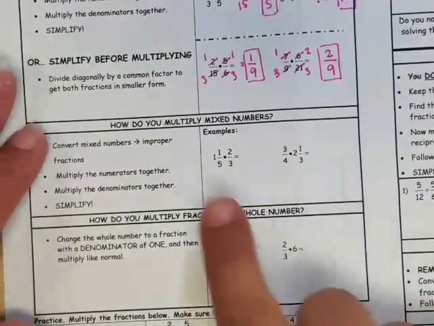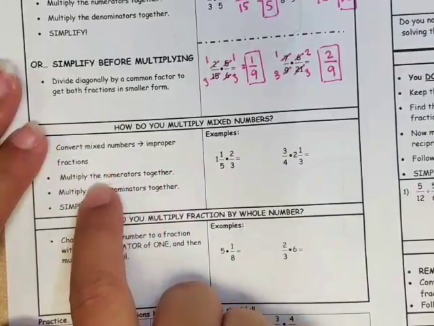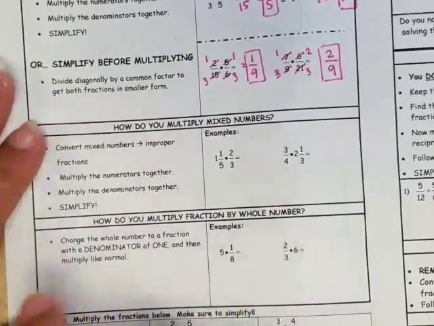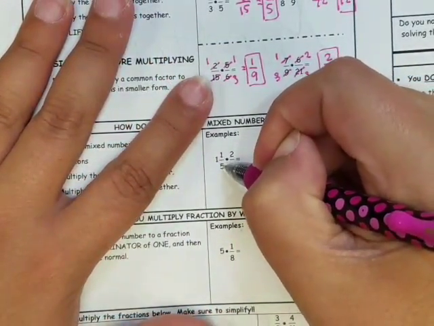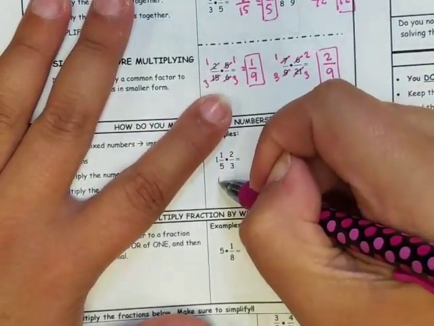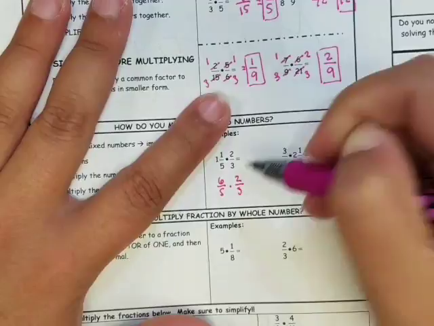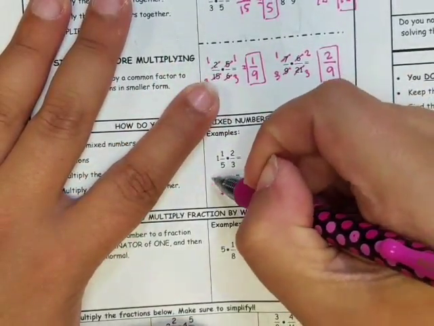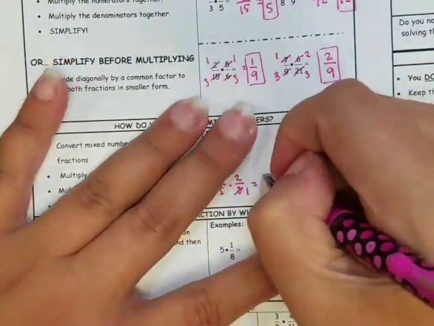What if we're dealing with mixed numbers? So what you're going to want to do is convert your mixed number to an improper fraction. Then you multiply your numerators together, denominators together, and simplify. Or you can simplify before you multiply. So for example, right here, 1 and 1/5, I can change that to 6/5 times 2/3. I notice that 6 and 3 have a factor of 3 in common, so I'm going to take out that factor of 3 and make that a 2, take out a factor of 3 and make that a 1, and then that leaves me with 4/5.